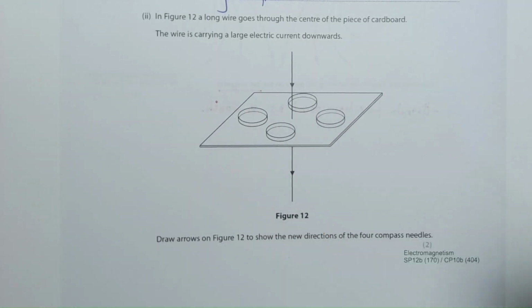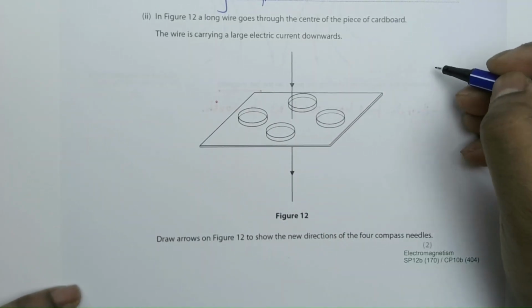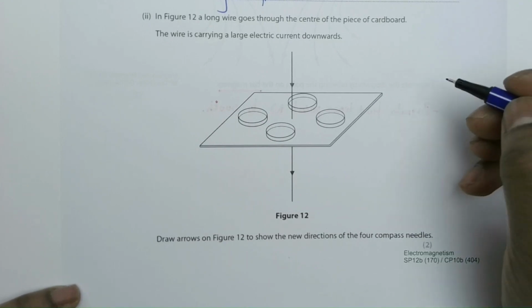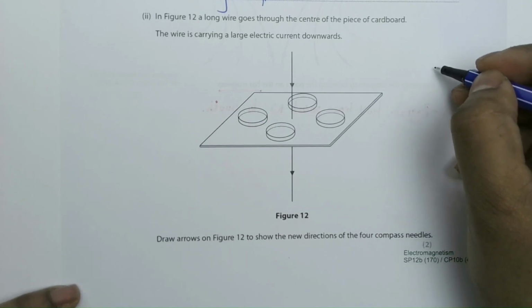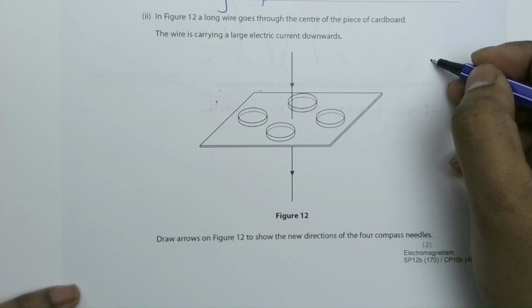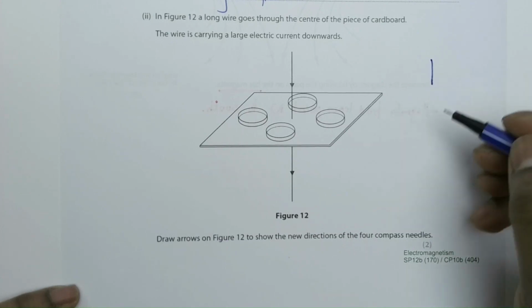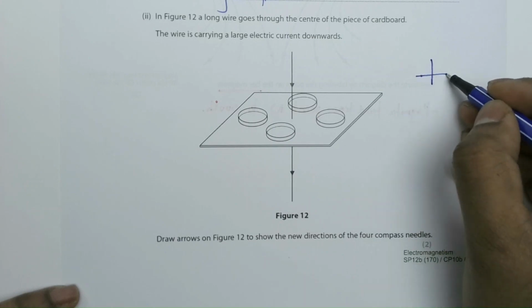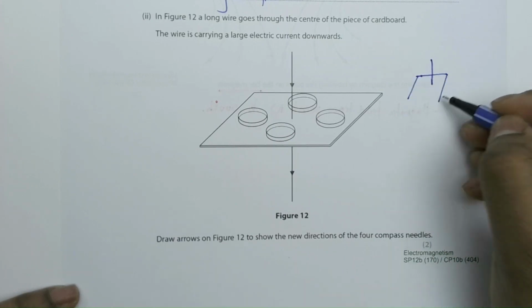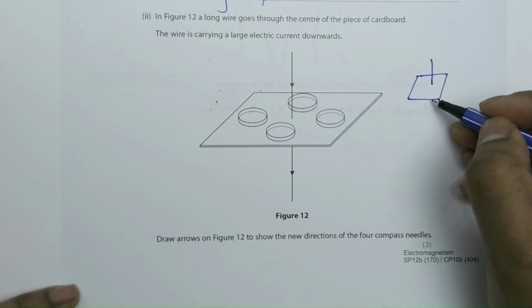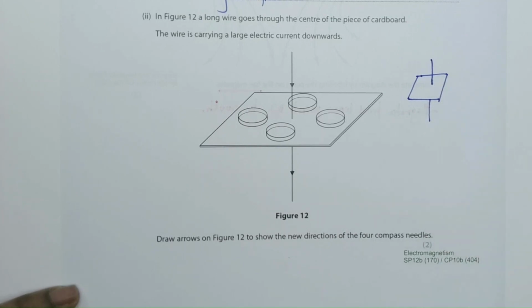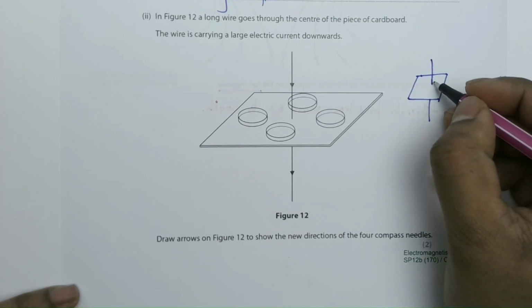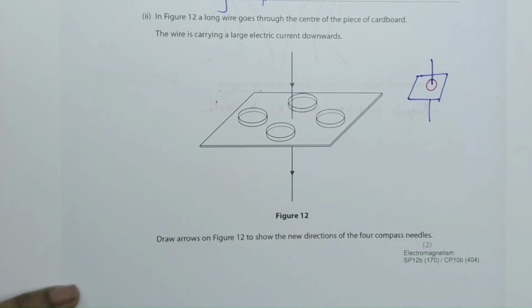So if you were to draw the shape of the magnetic field, let me redraw it. If that's the piece of card and you've got the wire and the card like this, the magnetic field should be circular, right?